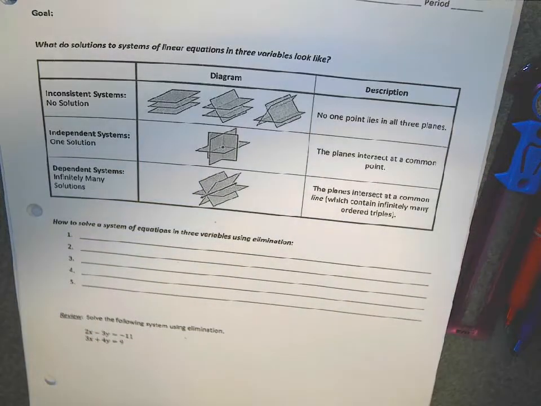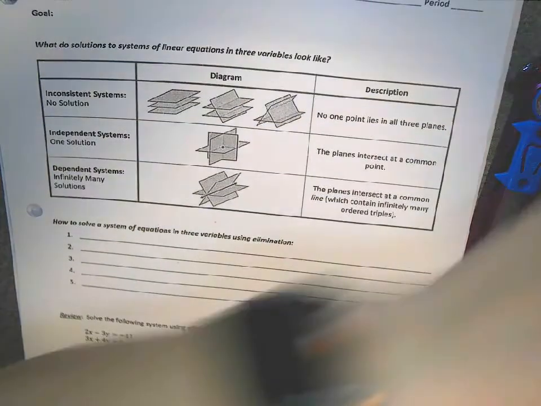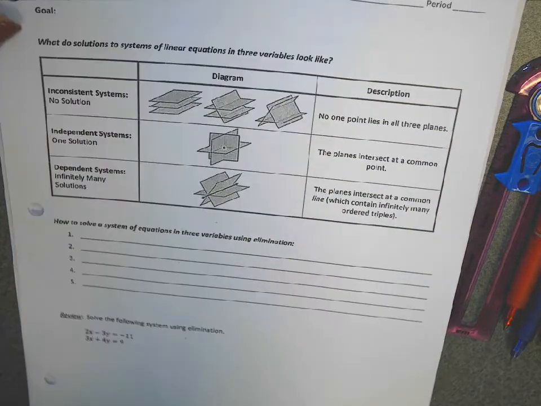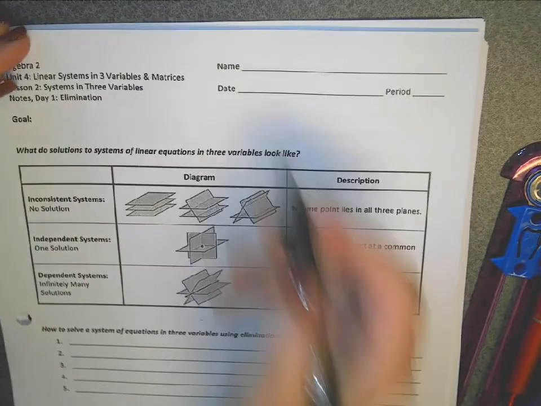So our goal today, when we're doing this one, is, I got to get my props out because I have some demos to show you also. Okay, it's to solve systems in 3 variables by elimination. On Wednesday, we'll focus on substitution.